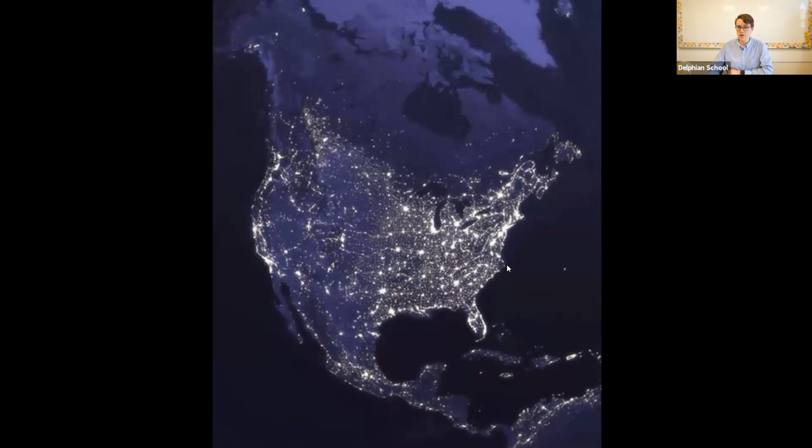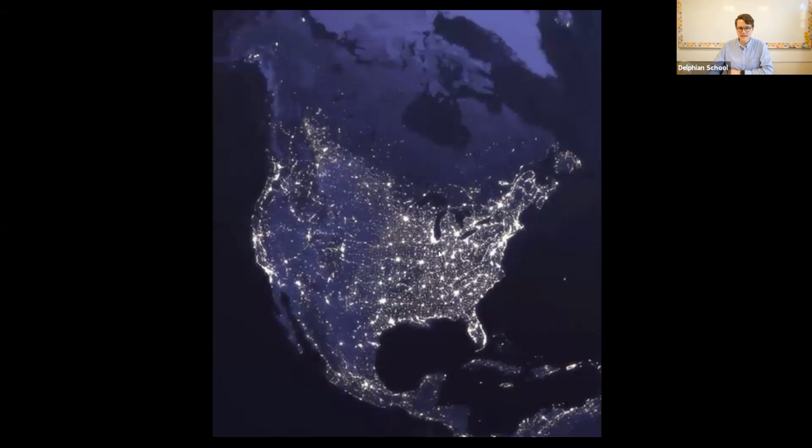Here's what we look like from space. And you can see lights, a lot of lights on the West Coast there. There's Los Angeles and San Diego and San Francisco. Right around here is where Portland is. That's Portland, Oregon. That's where I'm at.